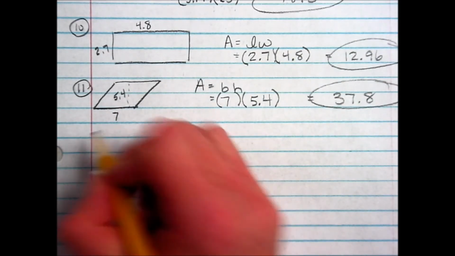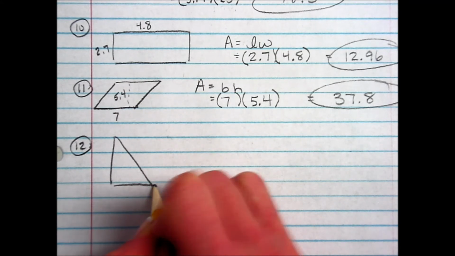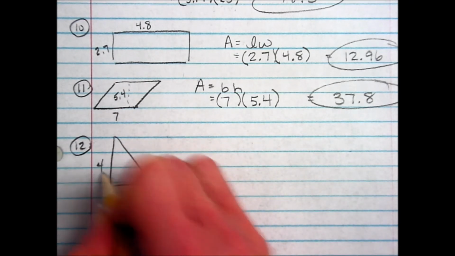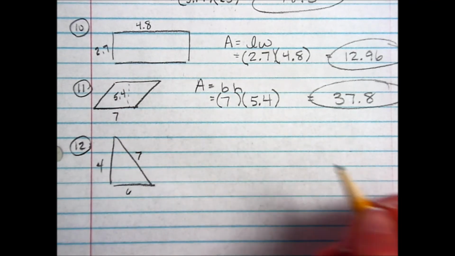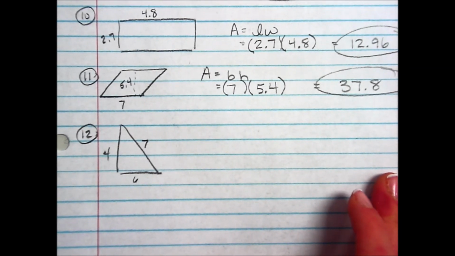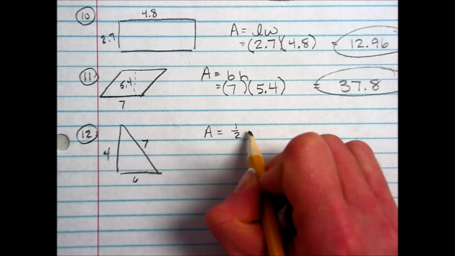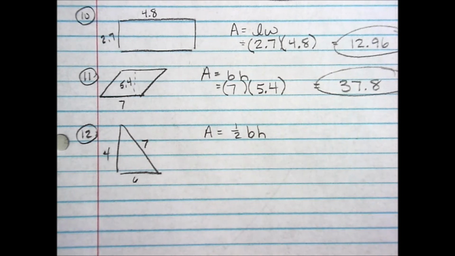Okay, you'll also have the area of a triangle. So when we think about our triangles, remember the formula is not too hard because it's half of a rectangle. So 1/2 base times height.